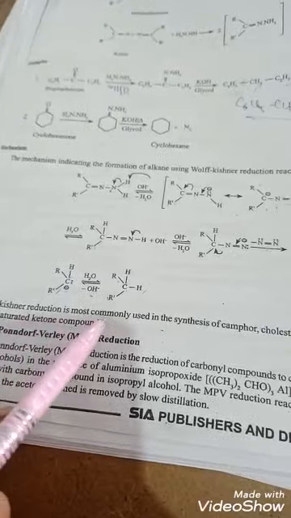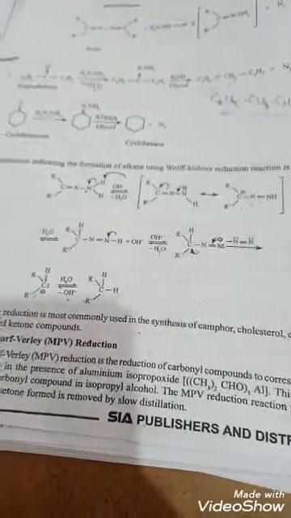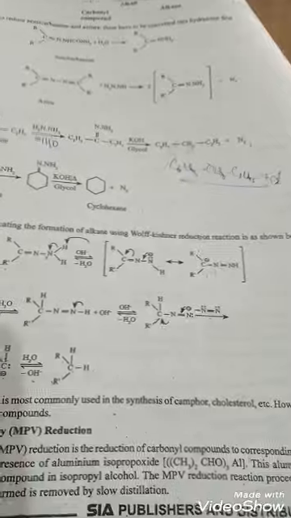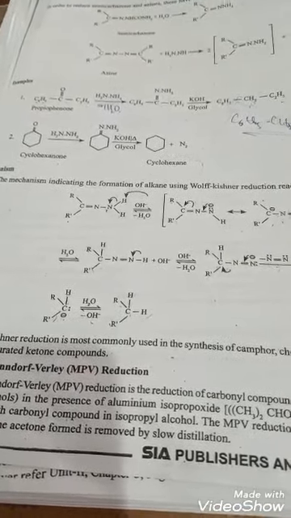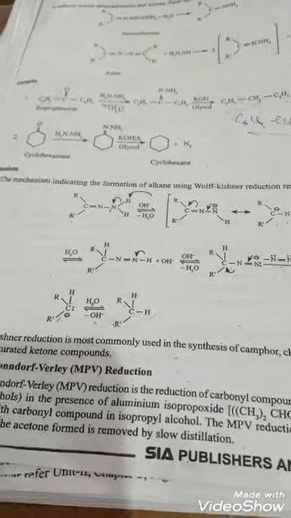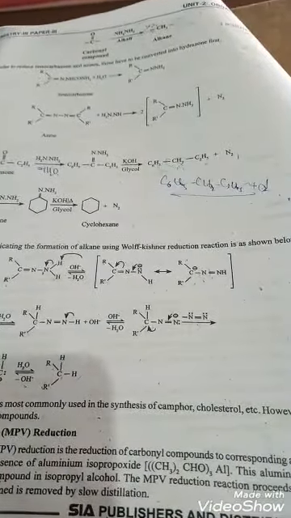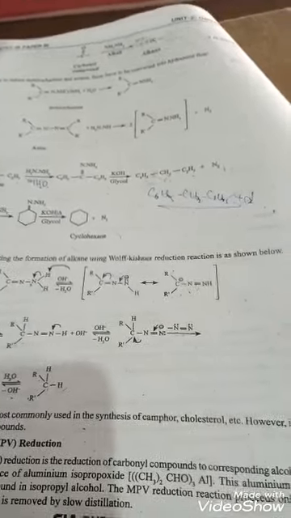The Wolff-Kishner reduction is most commonly used in the synthesis of alkanes. So this is R CH2 R'. Okay, this is in H2O.